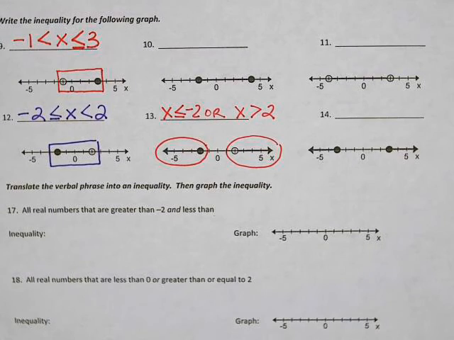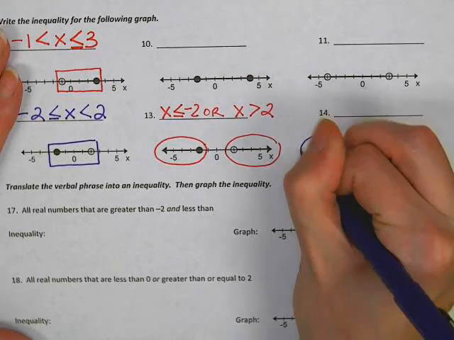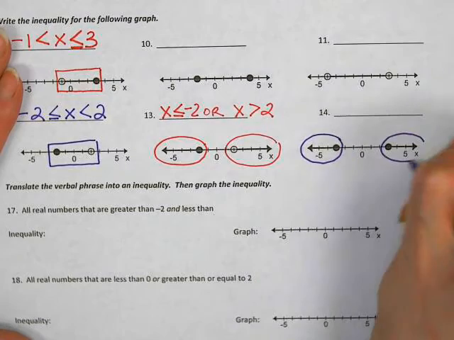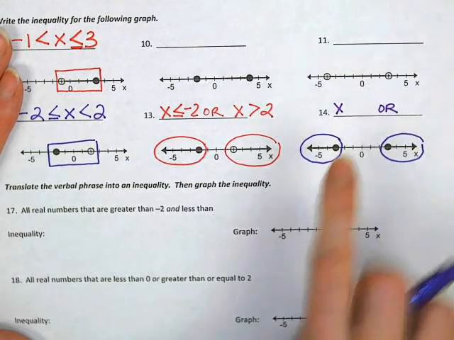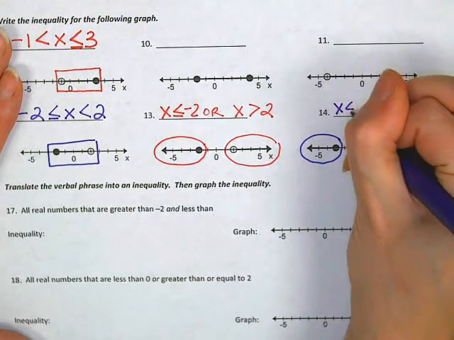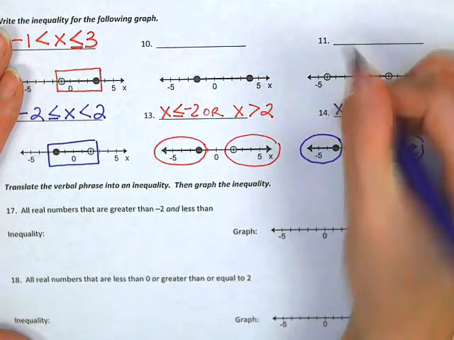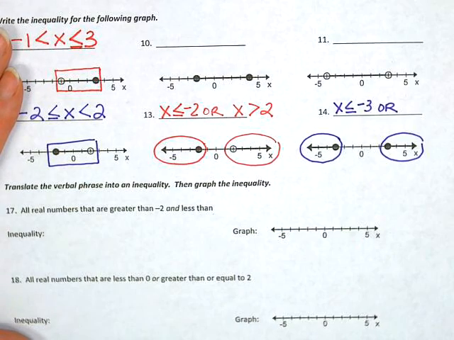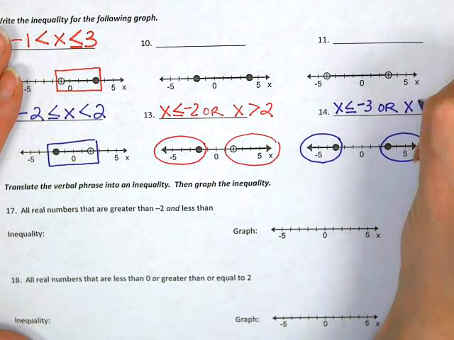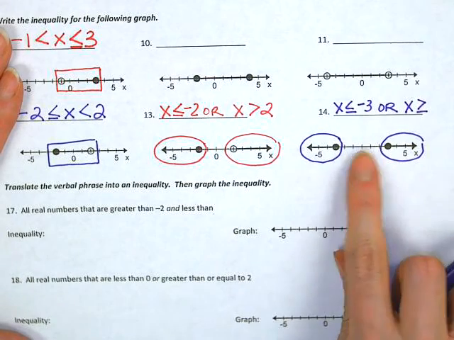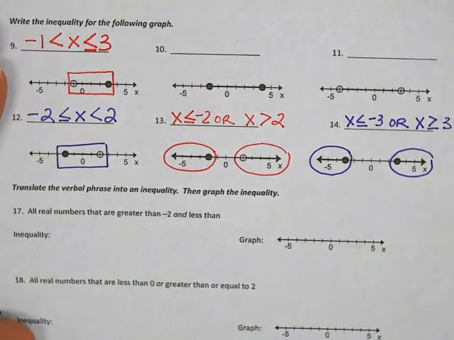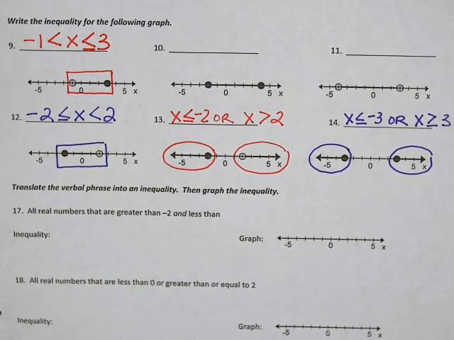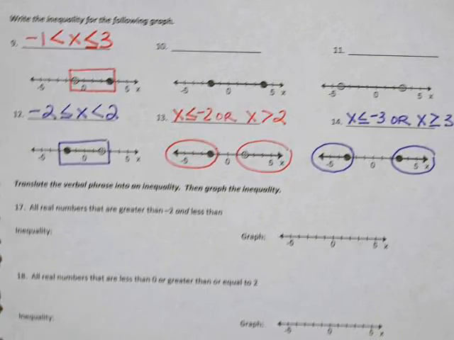All right, so let's try 14. So we have to write this one and this one, separated by the word or. So this one is x is less than or equal to -3. And this one is x is greater than or equal to 3. Okay, so that's the difference between and or. All right, now we're going to write some, and then we'll practice all this tomorrow.